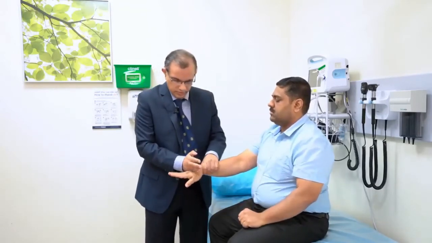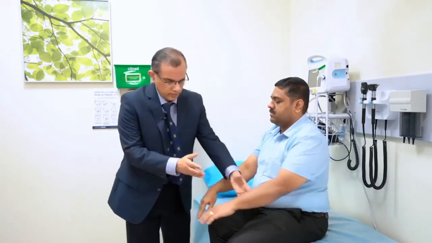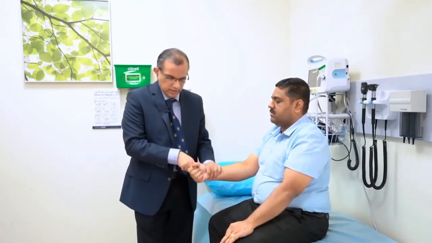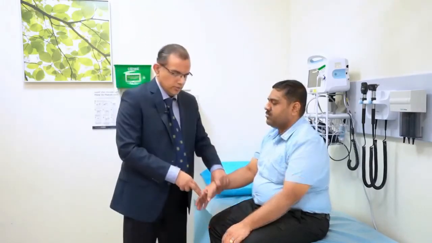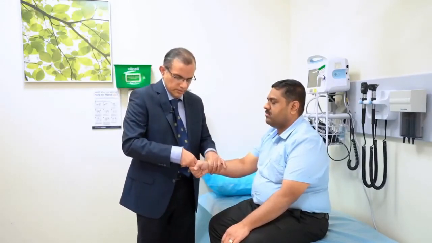Now cock it up. C7. Cock it up. C7. And hold my fingers tight. C8 T1. Hold my fingers tight. C8 T1. So this roughly is the upper limb power examination. So the last thing is the C8 T1. You ask the patient to hold your fingers tight, good, and tight, good. So that finishes the motor system power examination, the upper limbs.